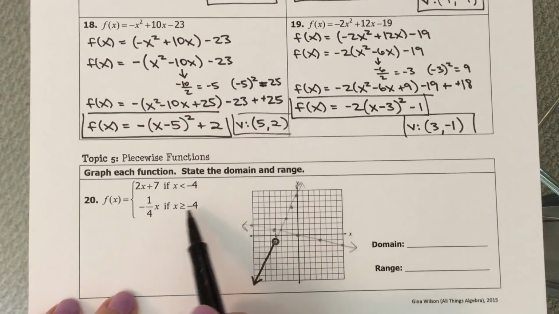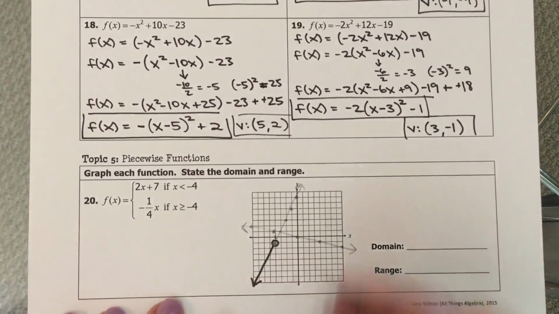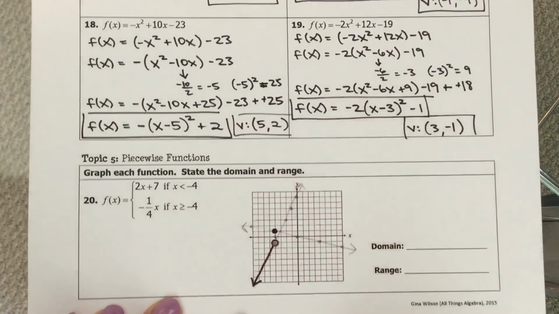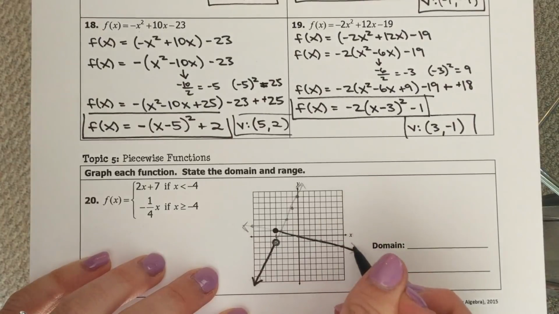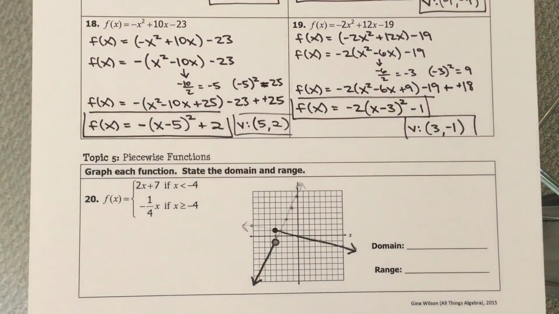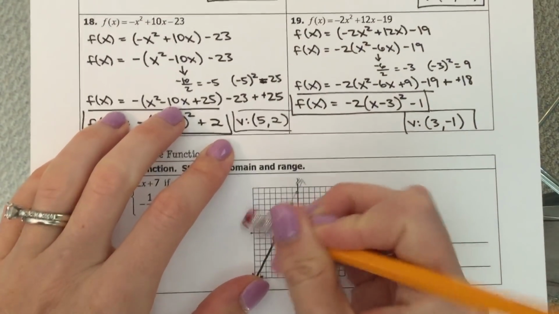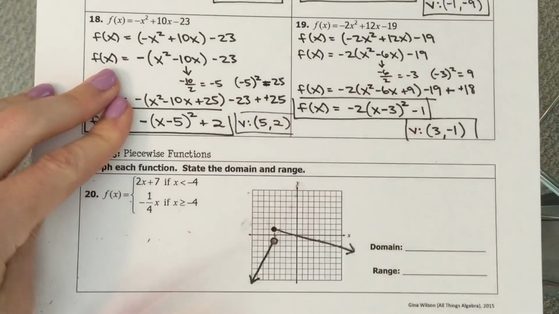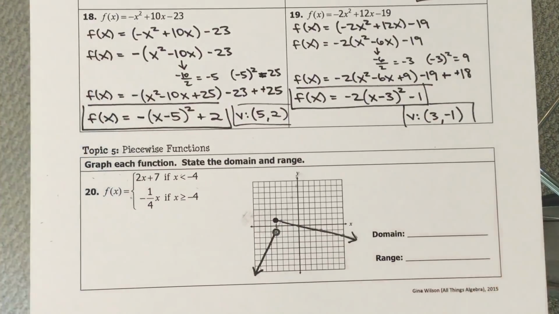And then this piece we use starting at -4 and then going off to the right. So starting at -4, here we go. That's a closed circle because it has the or equal to, and then we use this graph off to the right. All right, so we have those two pieces in place, so really all that's left to do is get rid of the rest of it. And then you just have what's left over as your piecewise function. Okay, so you have those two pieces.